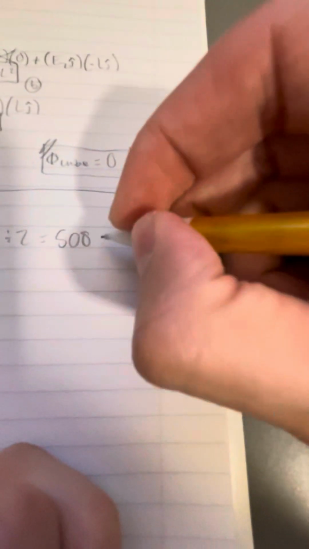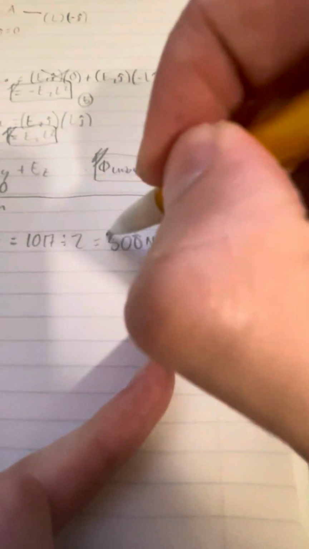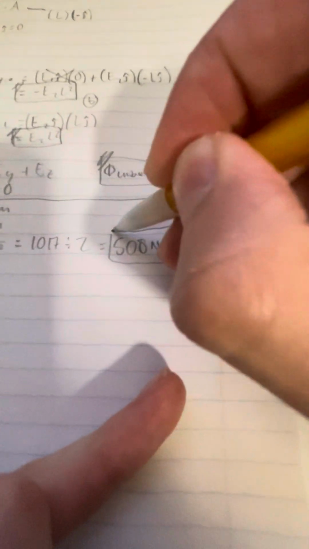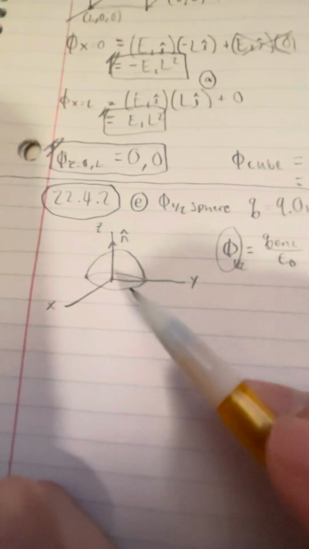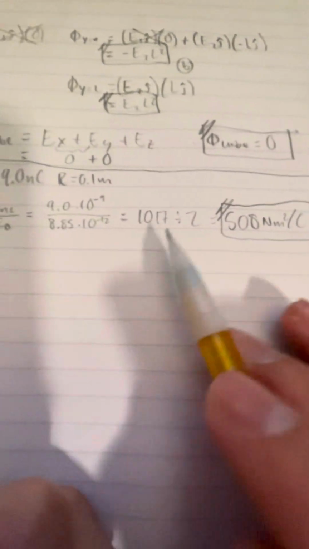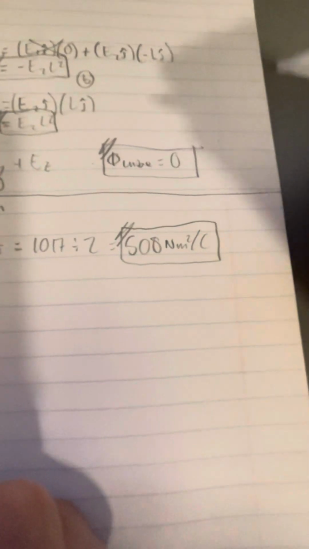I'll just leave it 508, and that is in Newton meters squared per coulomb. So the fact they gave us a hemisphere, we had to divide this value by 2. And so we get 508 Newton meters squared per coulomb.